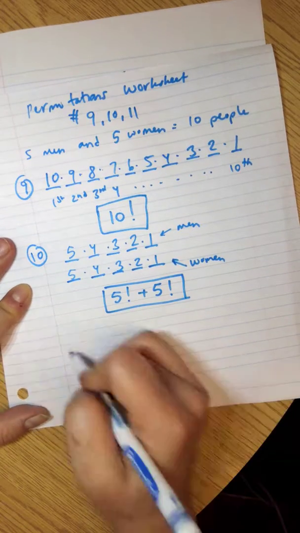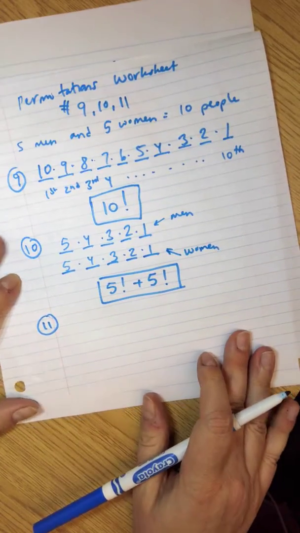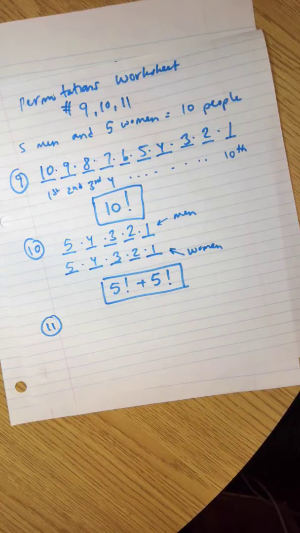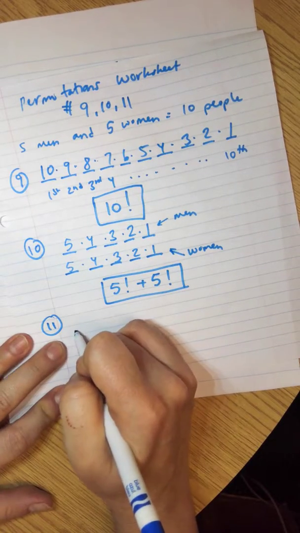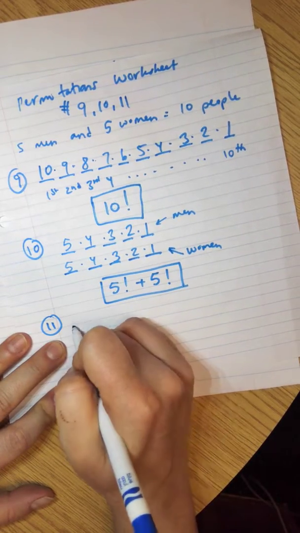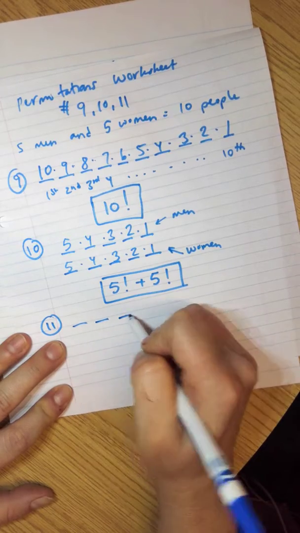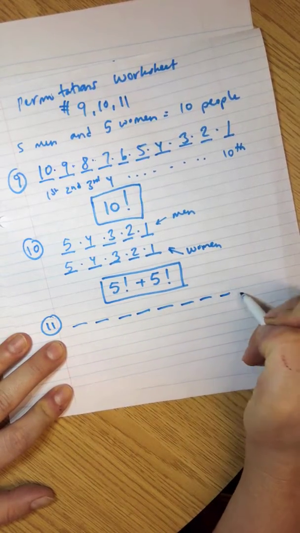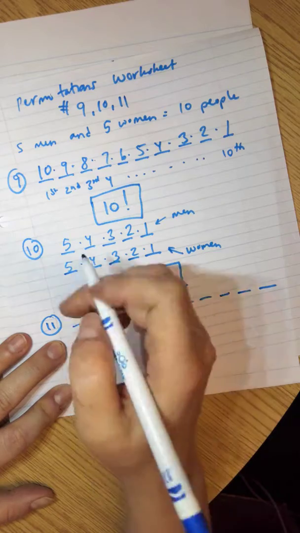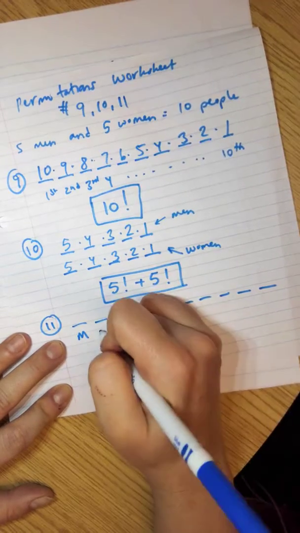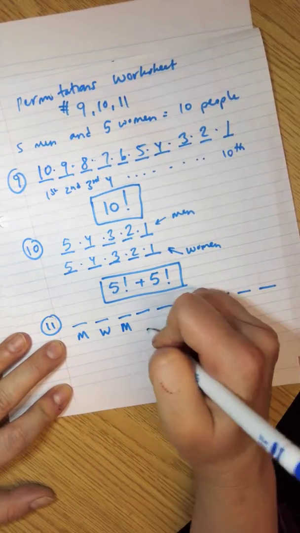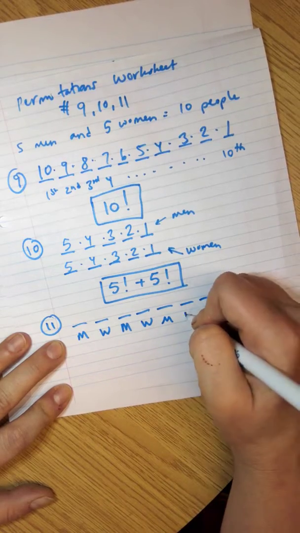Then let's look at number 11 because it gets really confusing. How many ways can the club pose if they stand in one row, but men and women alternate positions? So it's back to the same old 1, 2, 3, 4, 5, 6, 7, 8, 9, 10, one row, only this time this one has to be a man, and this one has to be a woman, and this one a man, and this one a woman.